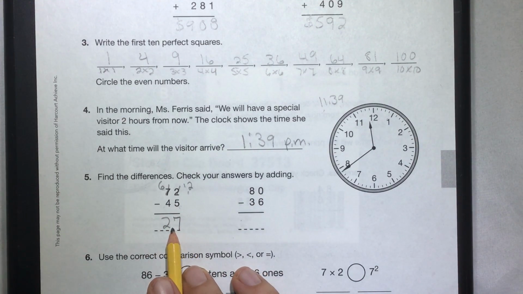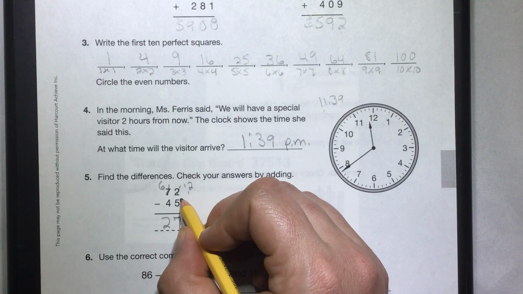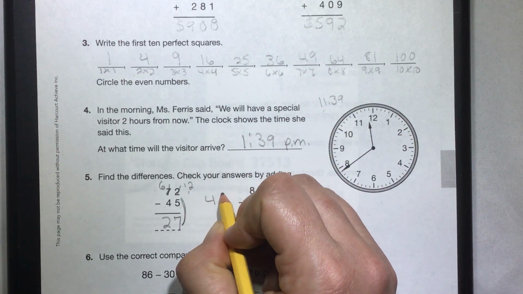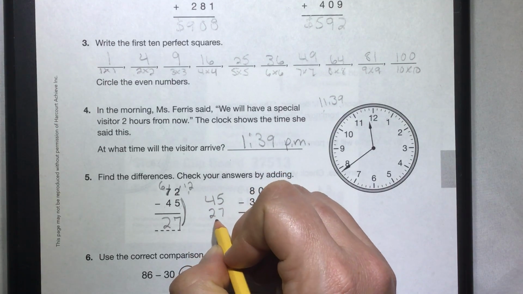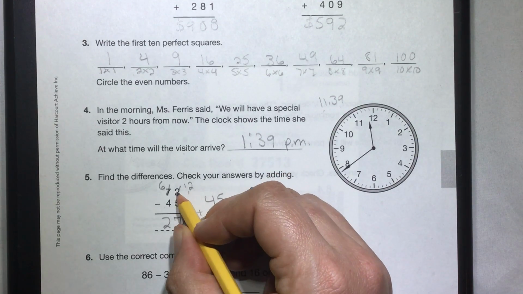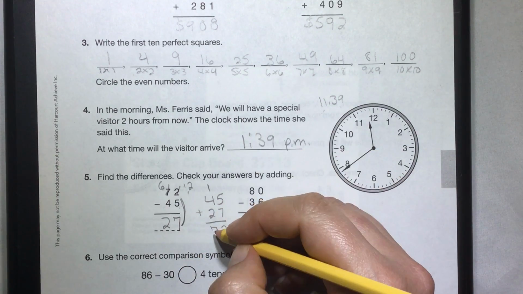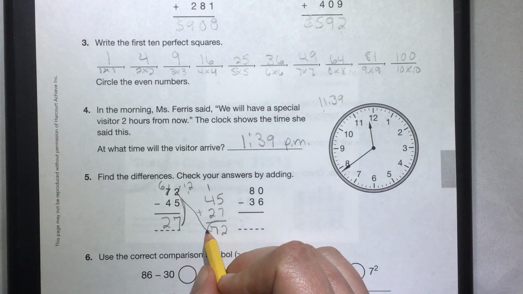So if we want to check our answer, which is a great thing to do, you're going to add the bottom 2 numbers to get the top largest number up here. So when we add, it shows that we did it correctly because it matches.